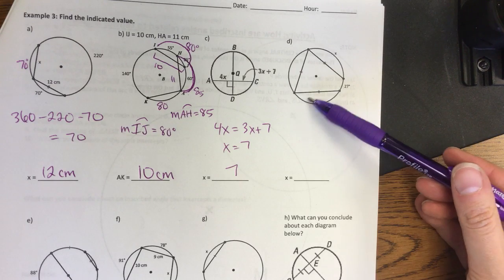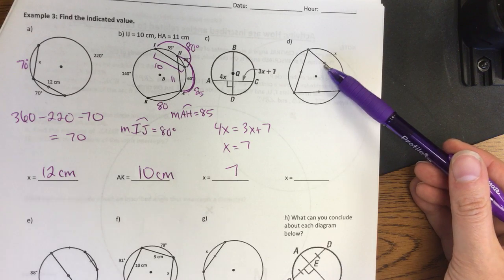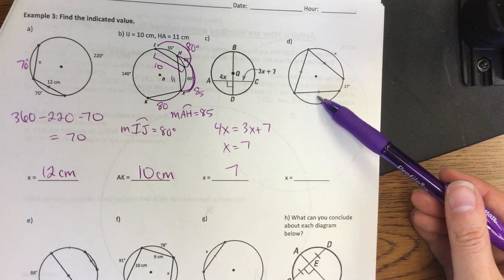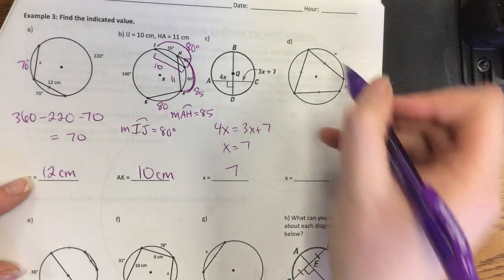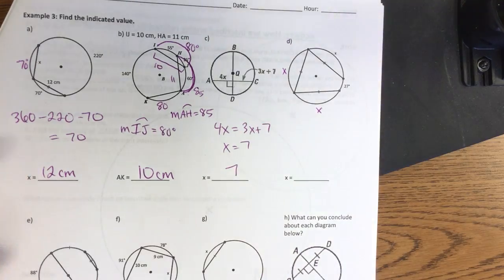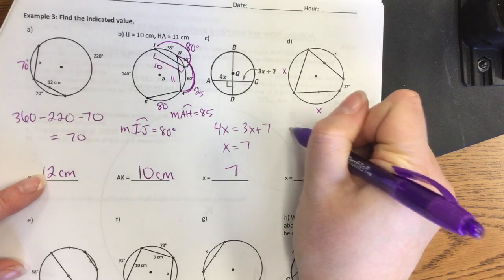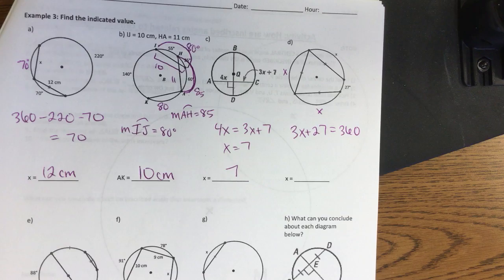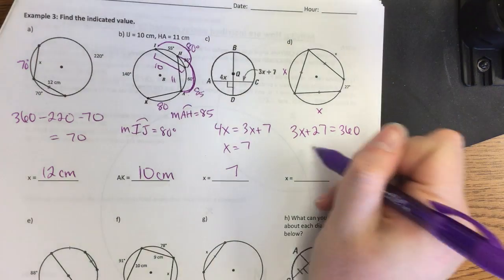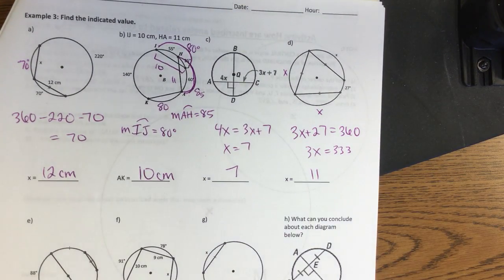Okay, this one looks interesting. Now, these are chords. If all of these chords are congruent, then all of their arcs must be congruent as well. So if that's x, then I should have an x over here, and I should have an x over here. So how many are there? 1, 2, 3. Plus the 27 should be the whole circle, 360. Minus the 27. So therefore, x has to equal 11.